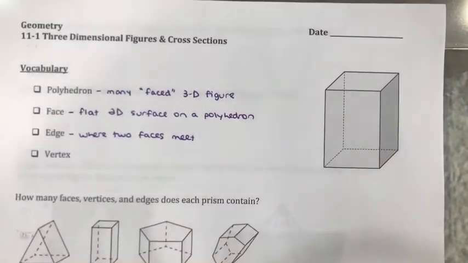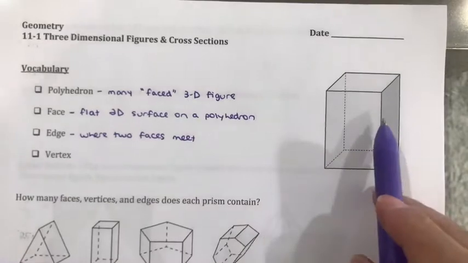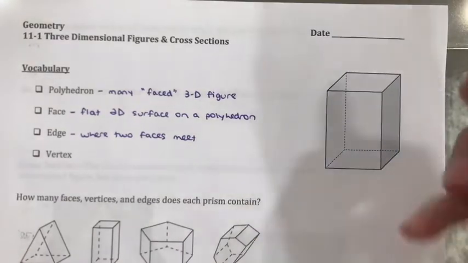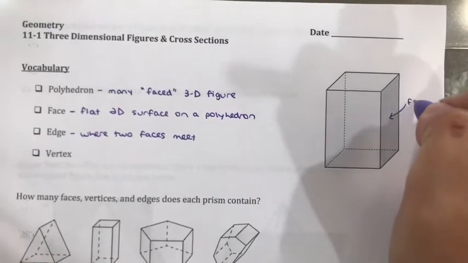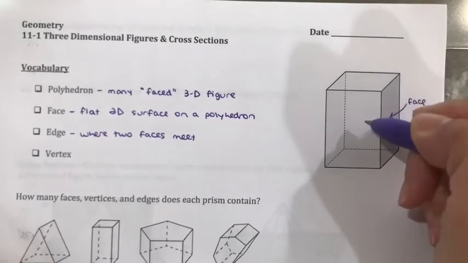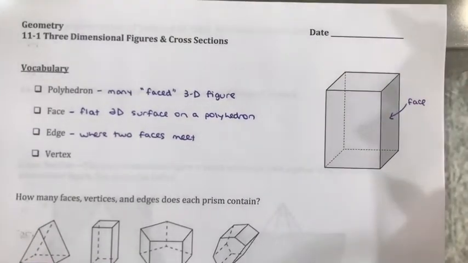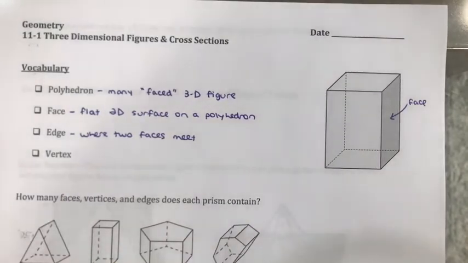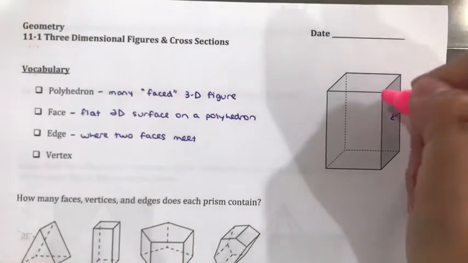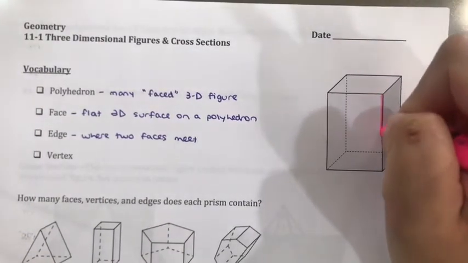So if we're talking about a face, that's going to be a flat surface. So let's say this whole shaded section would be called a face. We've got one on top, one in the front, one in the back, etc. An edge is going to be where two faces meet.